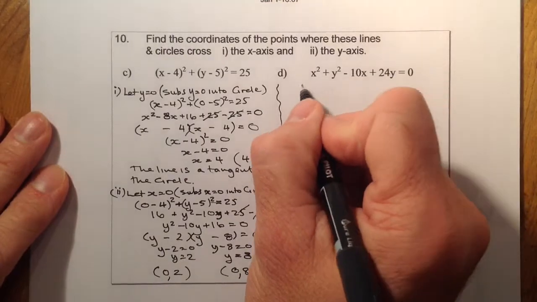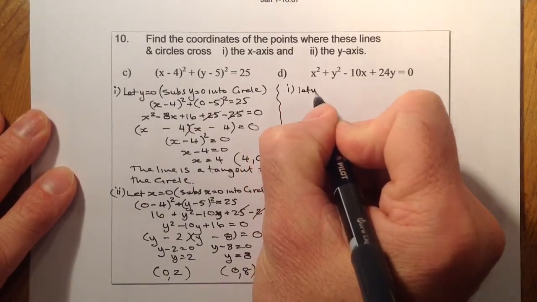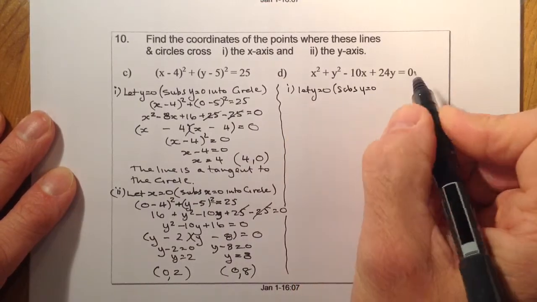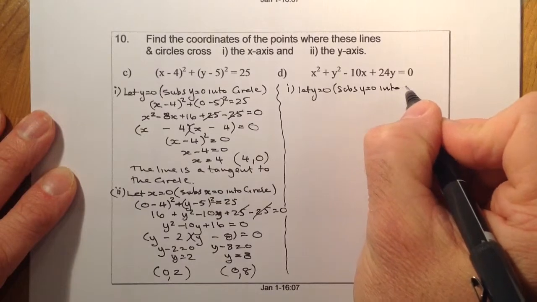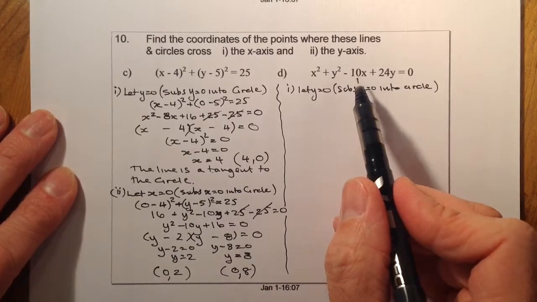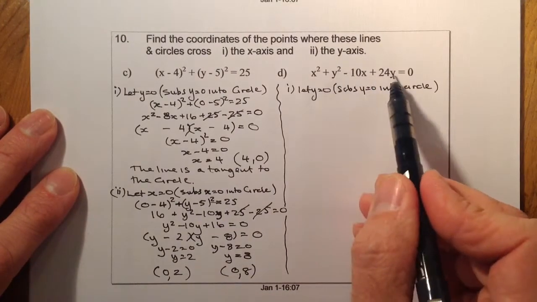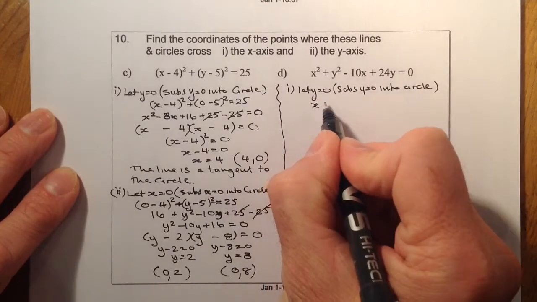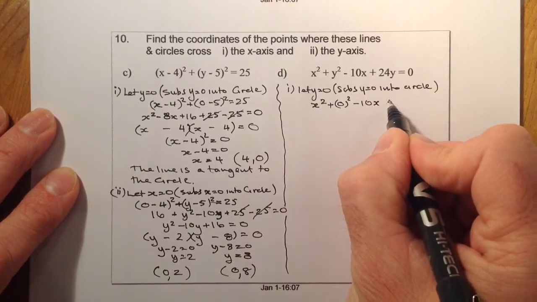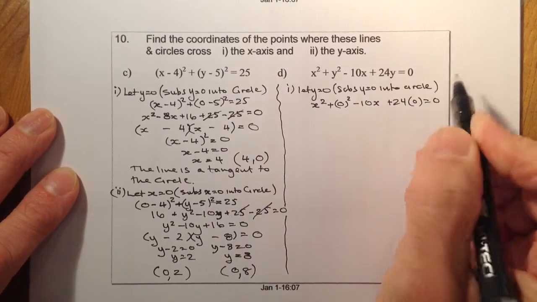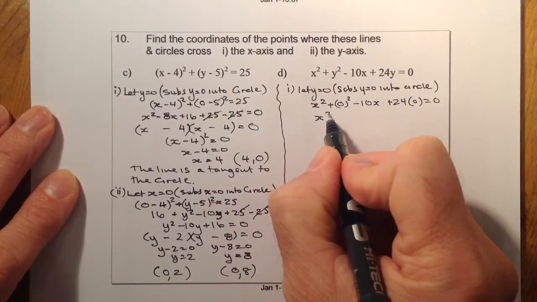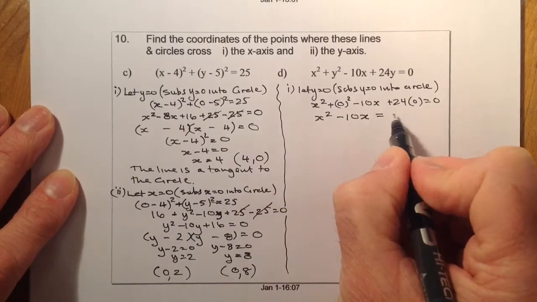So again for part 1, we'll let y equals 0, and that's just the same as substituting the equation of a line, which is y equals 0, into the circle. And what we've got is just a different circle equation from the one we've used before. So y is going to be equal to 0 in these two places. So I've got x squared plus 0 squared minus 10x plus 24 times 0 equals 0. All I've done is put y equals 0 in wherever I've seen y. So that leaves me with x squared minus 10x equals 0.